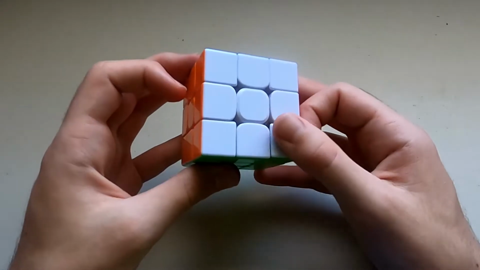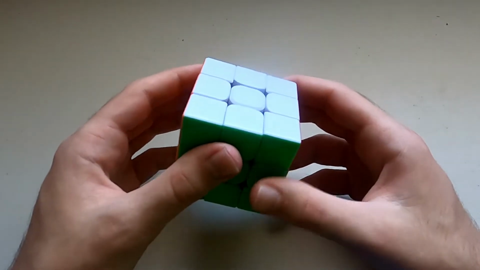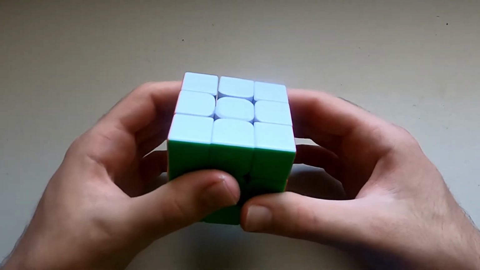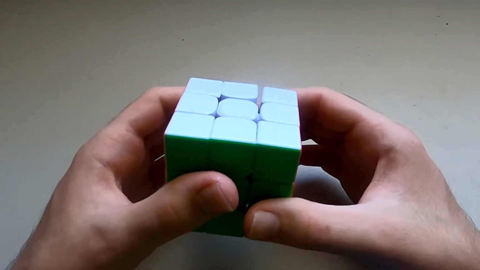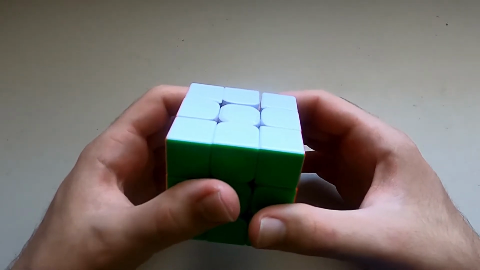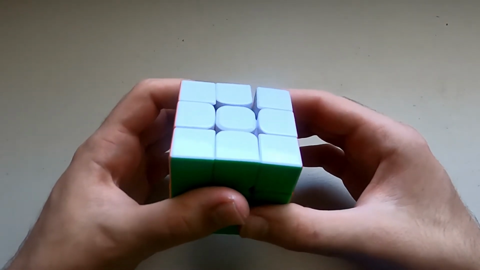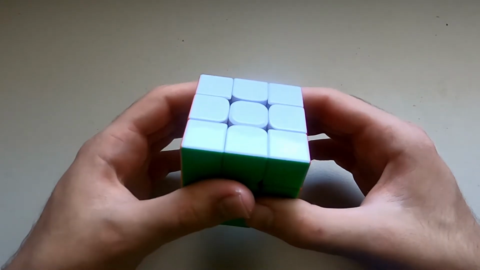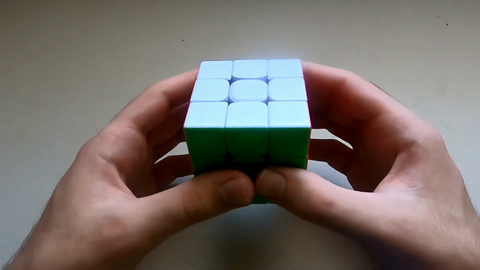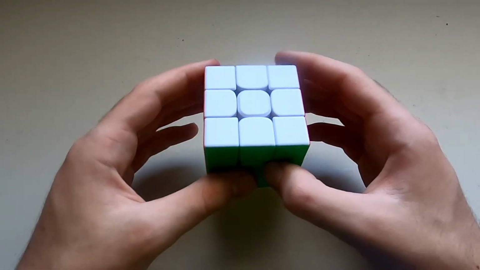So this solve was not very efficient. This was 60 moves because the PLL mostly is pretty long, and my belt wasn't very good because I kind of didn't know what I was doing with inspection. But anyway, here's the next solve.